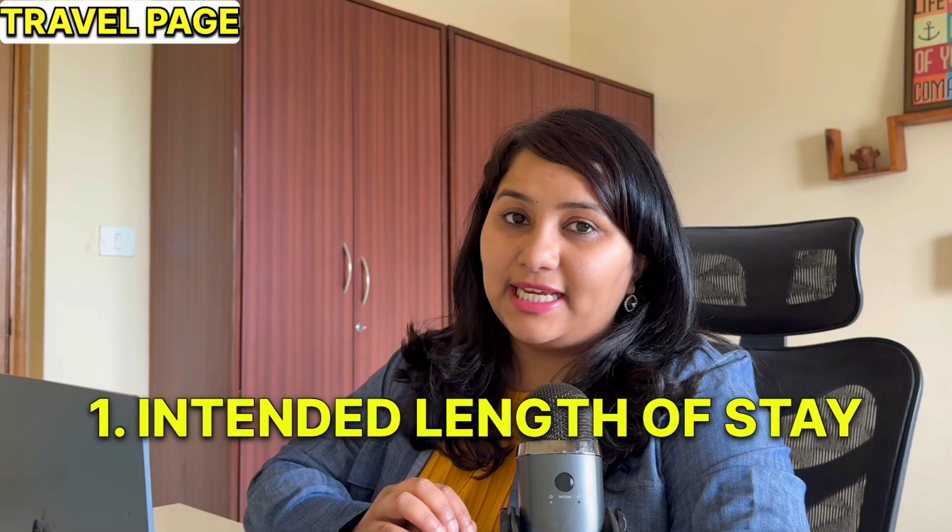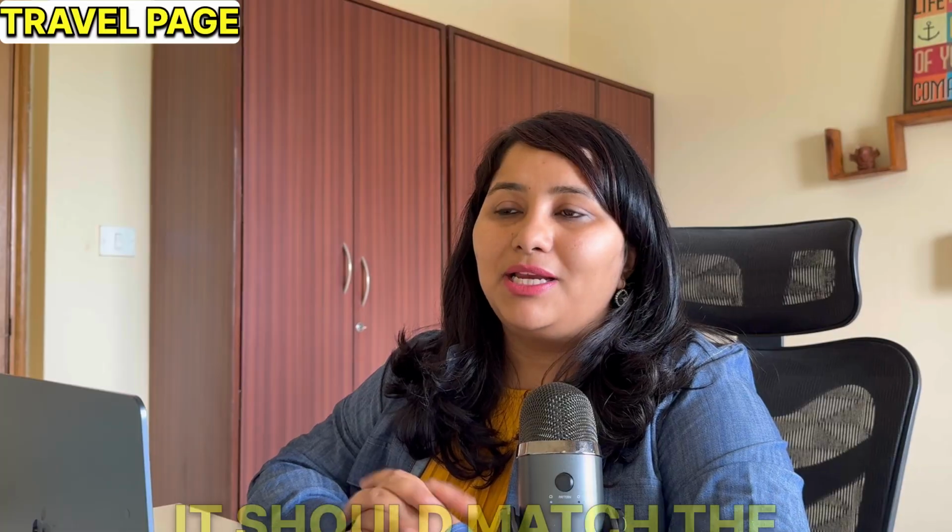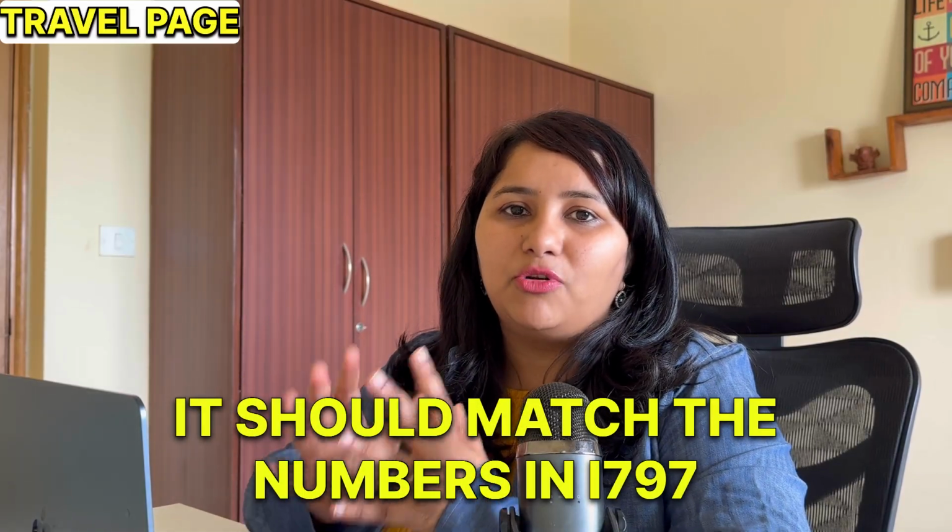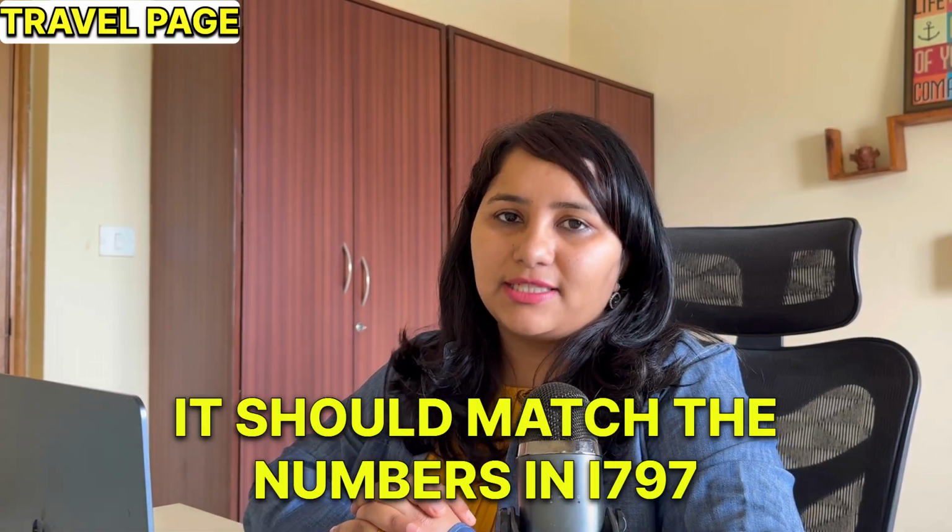And there are 2 to 3 common mistakes that we see when it comes to this page. The first one is the intended length of stay. Now many times we see that people put in 3 years, sometimes even 5 years as the intended length of stay, assuming that's the general duration of an L1 visa. But this actually needs to match the number of months remaining as per your I-797. So take a copy of your I-797 and look at the end date.